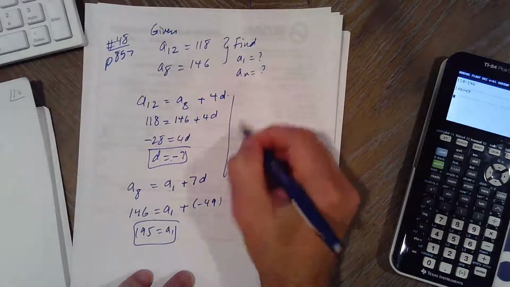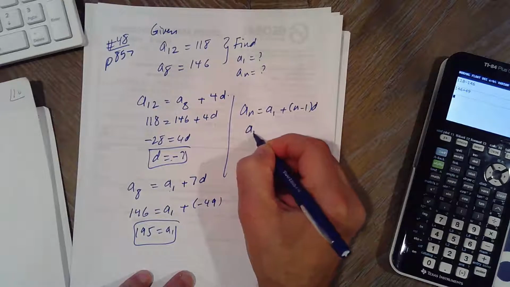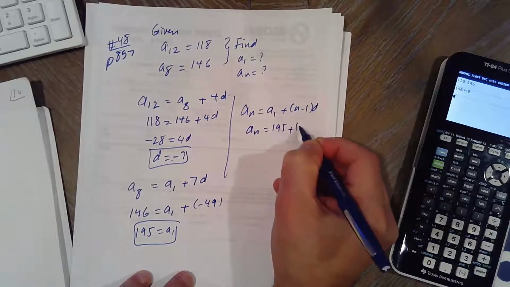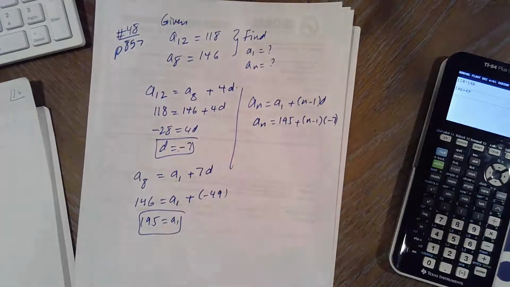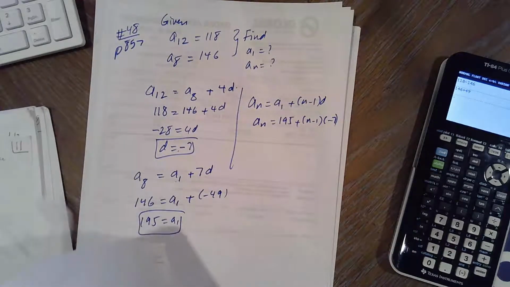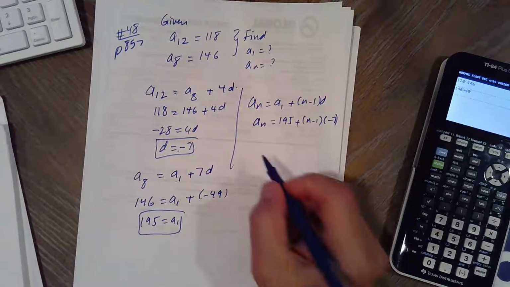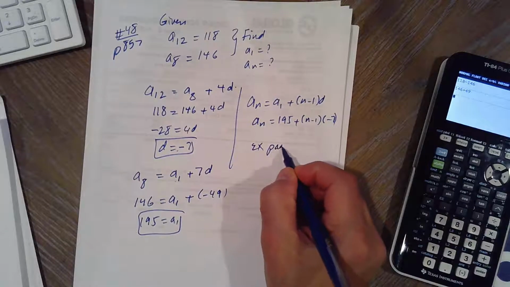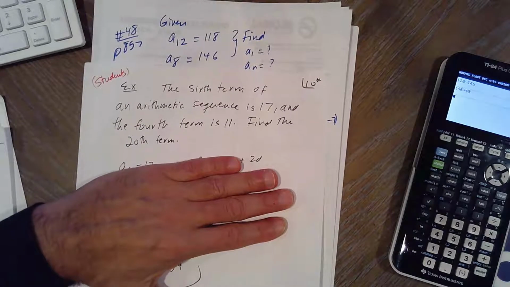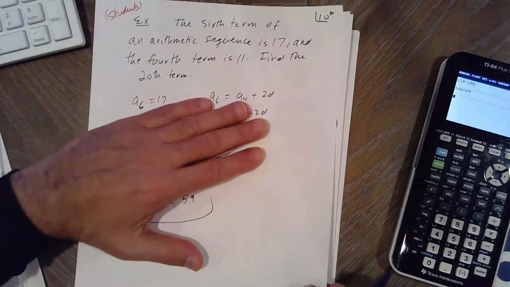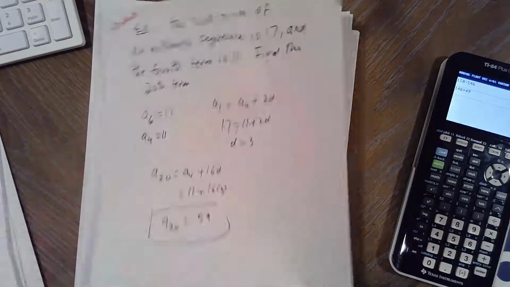And then the nth term, A_n, is A_1 plus (n minus 1)d: 195 plus (n minus 1) times negative 7. Now, the example on page 10 star in the notes. Don't look at the answer, just try to do this. It's in the notes: the 6th term is 17 and the 4th term, just like what we did.